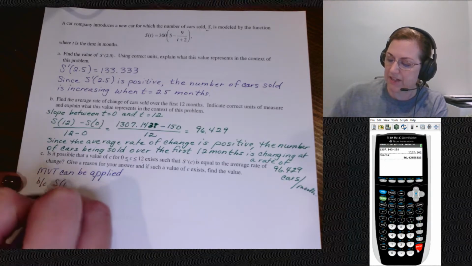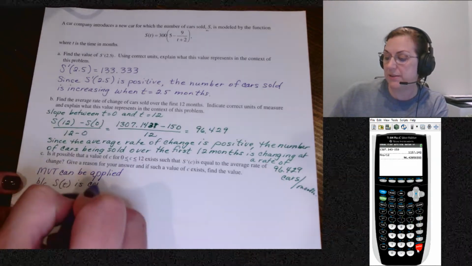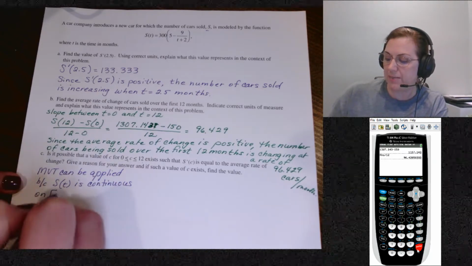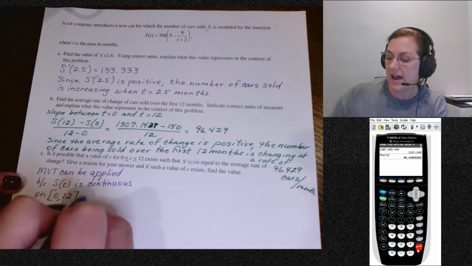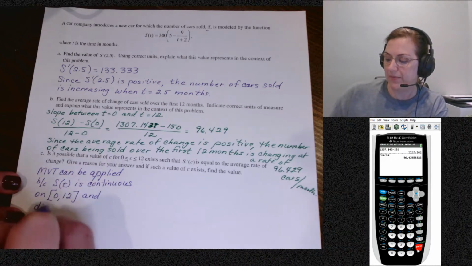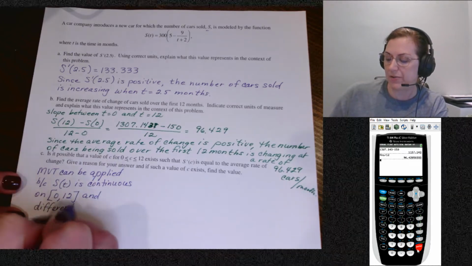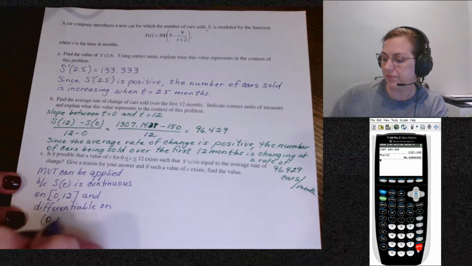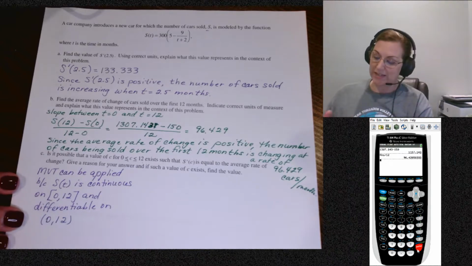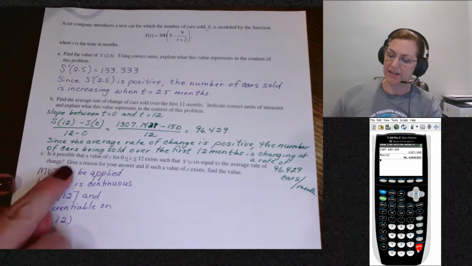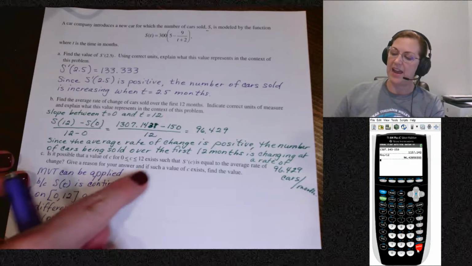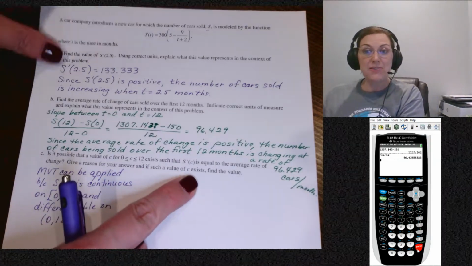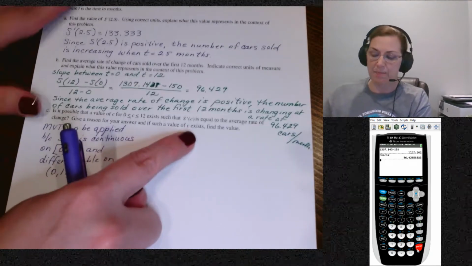because S of t is continuous on the interval from 0 to 12 and differentiable on that open interval. All right, so yes, it can be applied. Now, give a reason for your answer. Here we did. And if such a value exists, find it. Okay, so now we need to find what is that value that's guaranteed by the mean value theorem.